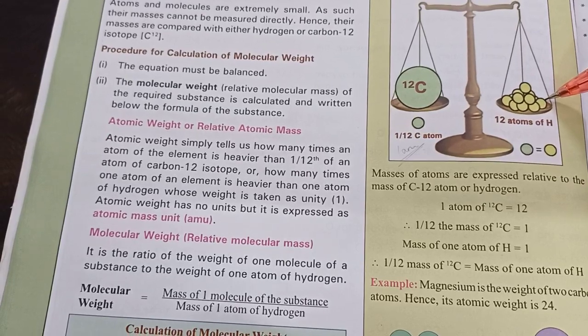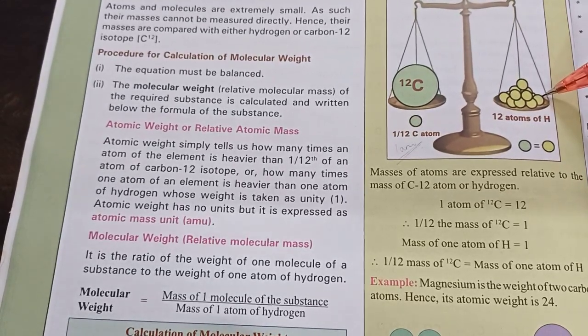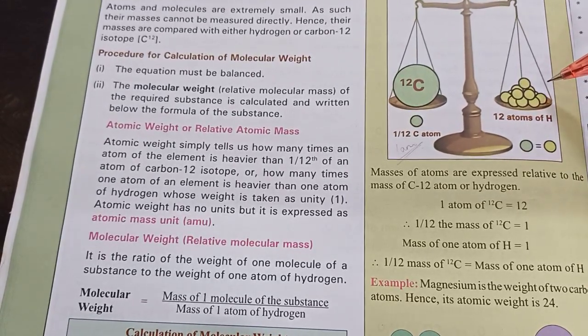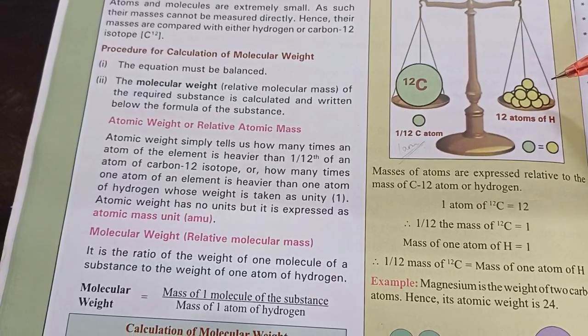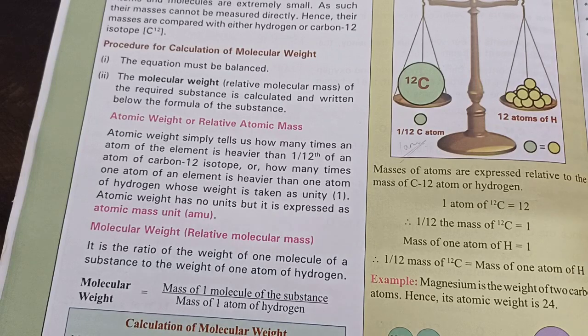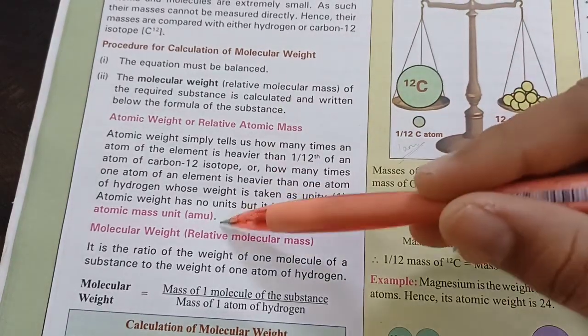And the reason why we are using AMU and not gram and kilogram is because gram and kilogram will be too huge to measure the weight of an atom. It will be like 0.000000000, many zeros and then 1 gram. So we need a smaller unit called atomic mass unit.